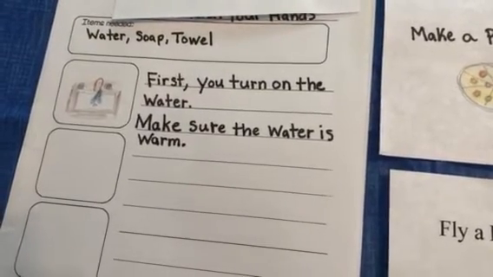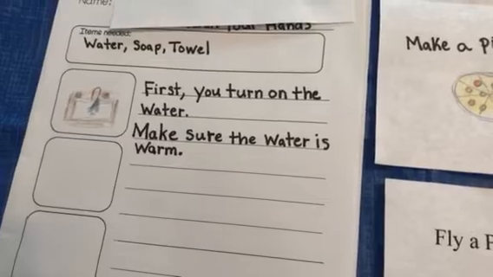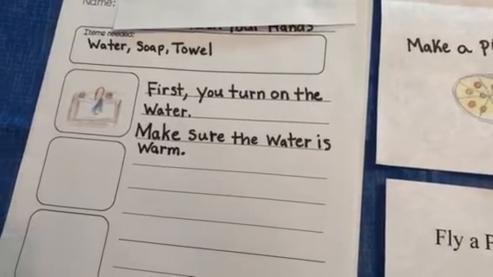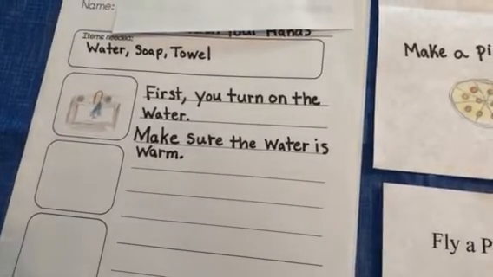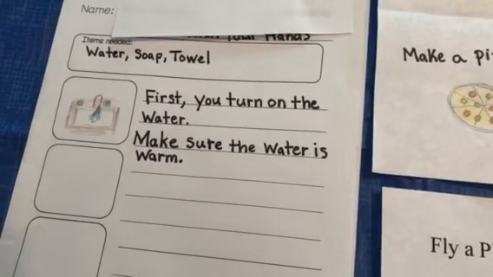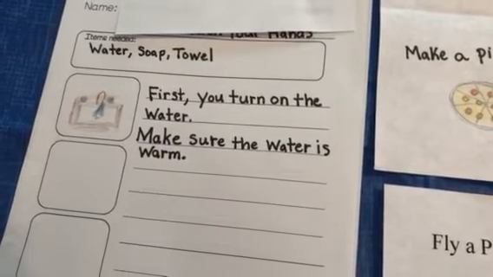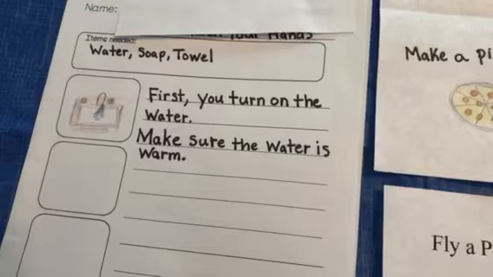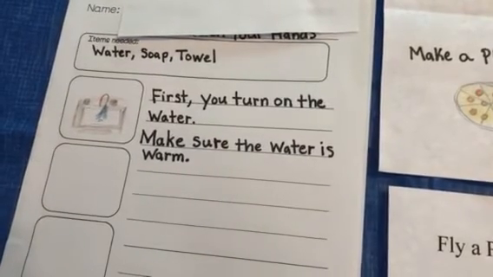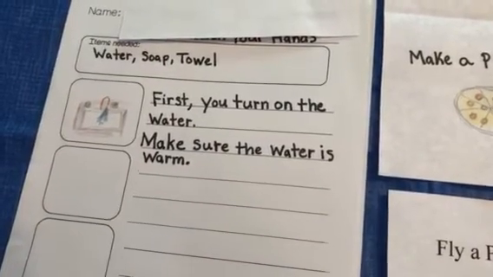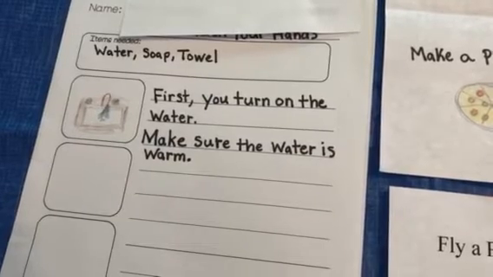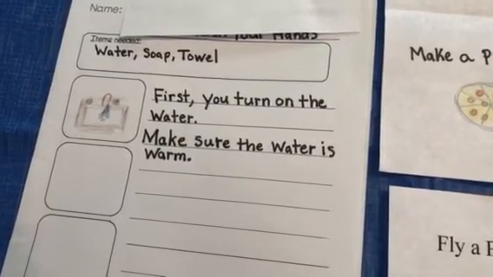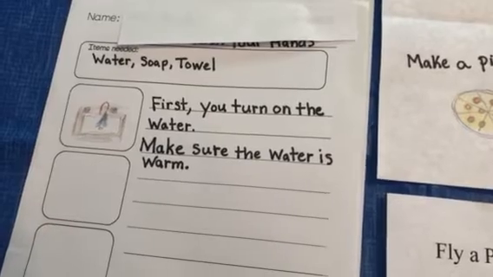Another thing that some of you have been learning about is adding a tip, and so that's something that's helpful to the reader so they know what to do. So my tip today says, make sure the water is warm. Remember, when you're writing, you always start your sentence with a capital letter and end with punctuation. Then you can go ahead and illustrate your step 1 today of your how-to.